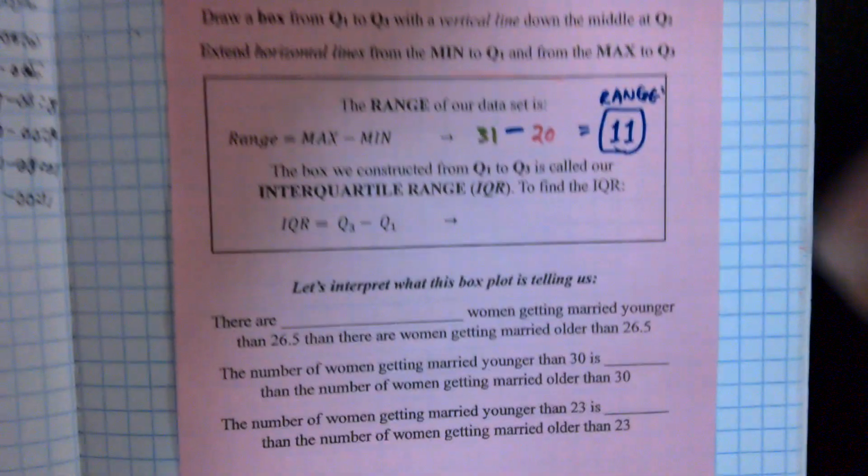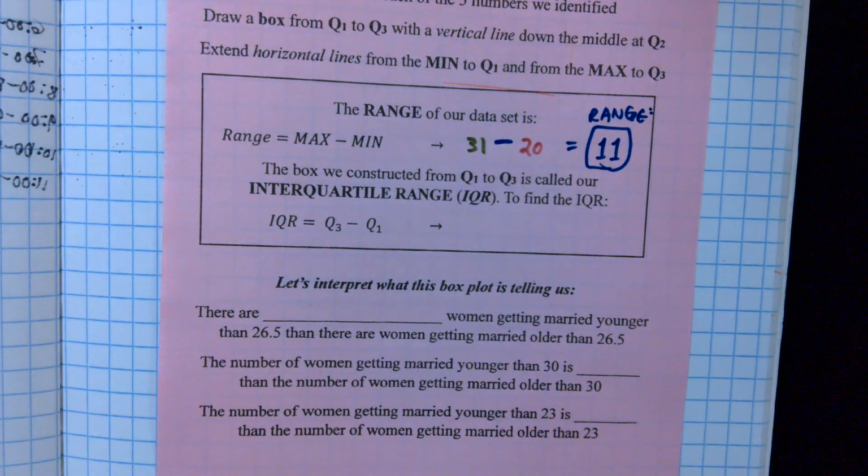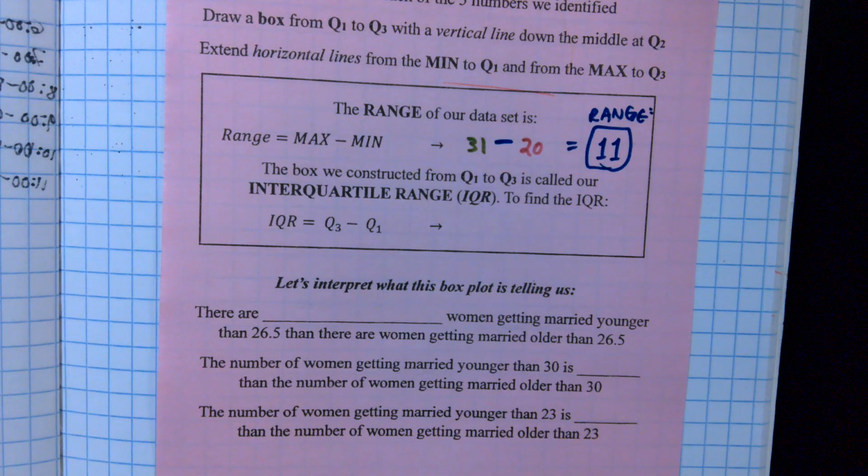So my range here is 11. That part shouldn't be too bad, hopefully. It's just max minus min. So that's just in general, that's the range.